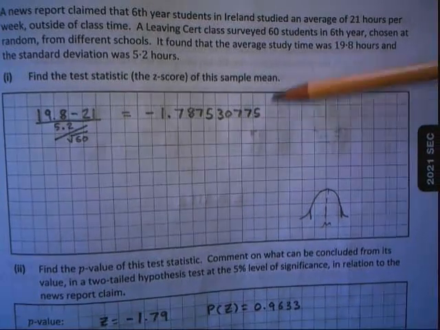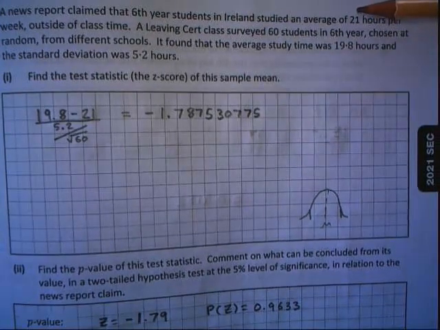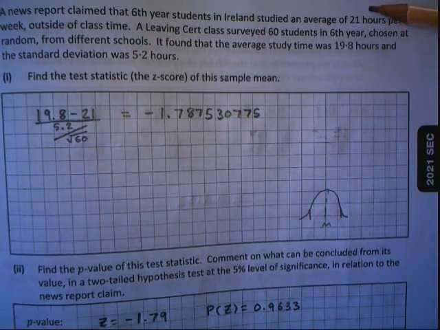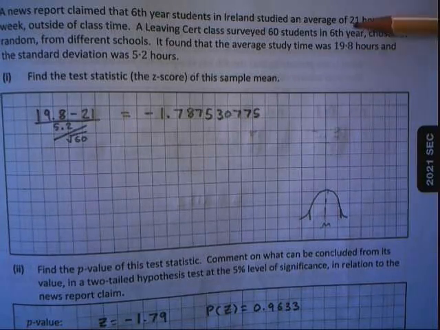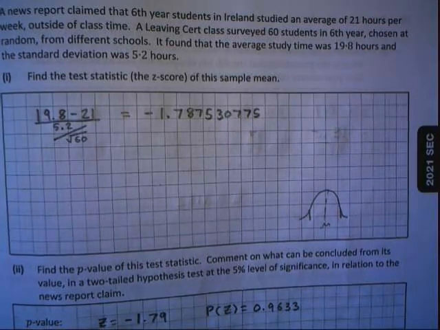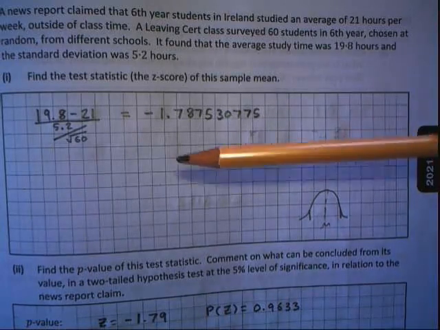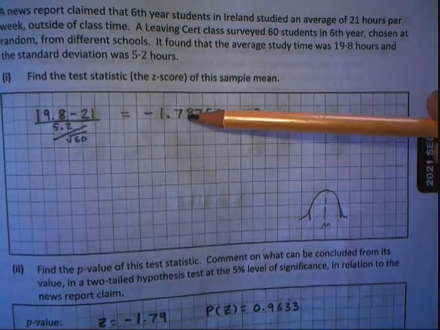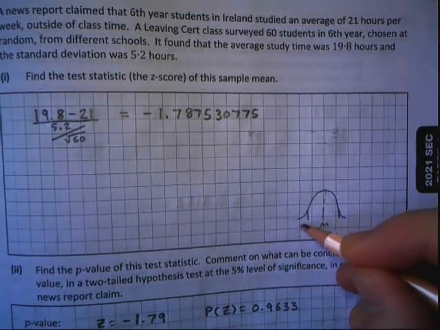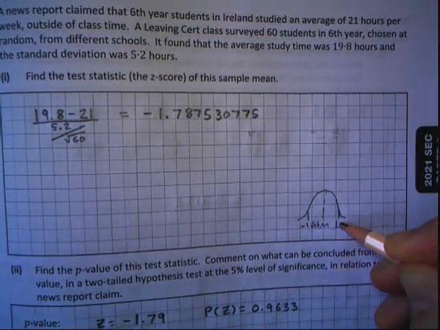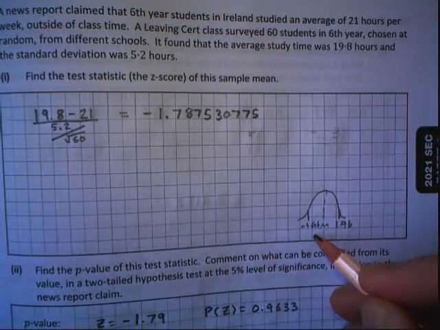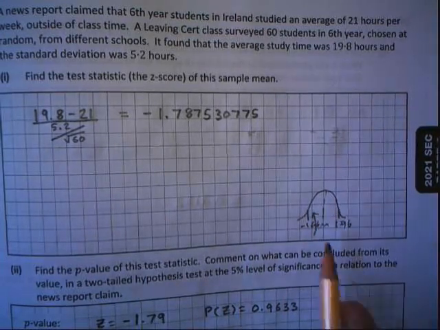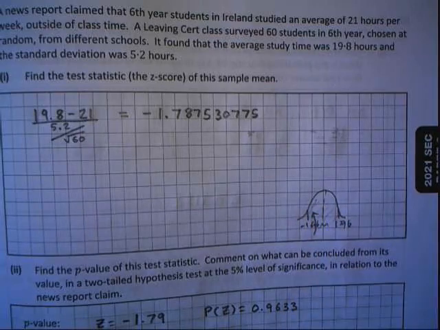Now, if we were trying to do a hypothesis test and say, right, they used to do 21 hours, but now they're doing 19.8. Has this actually changed? Or have you just picked 60 students that don't study very much? Like, has it actually changed? Well, if this is minus 1.96, and this is 1.96, minus 1.78 is just about inside this region.